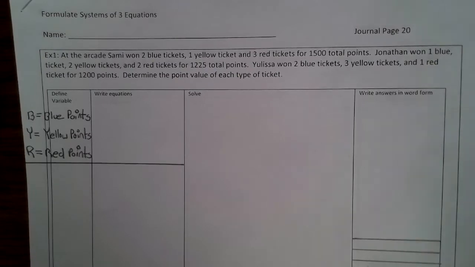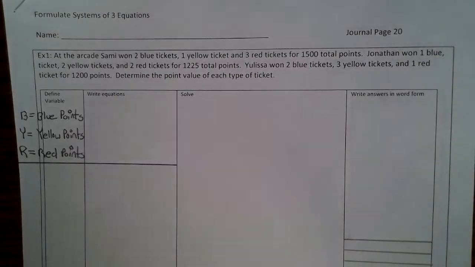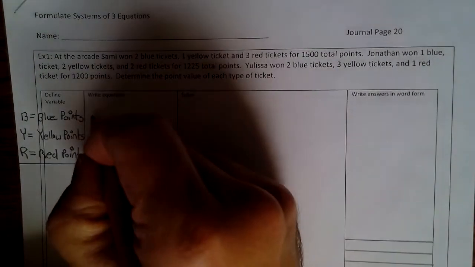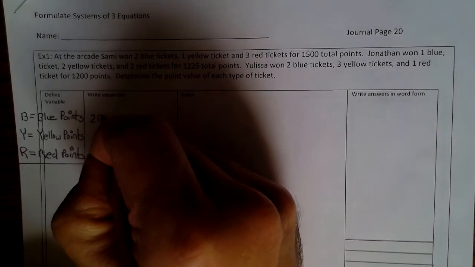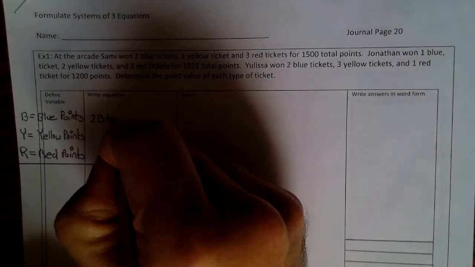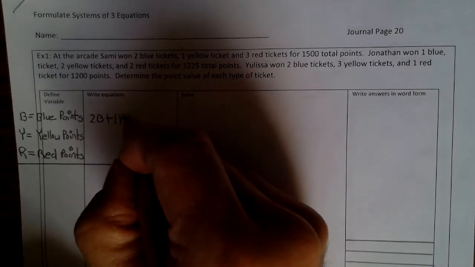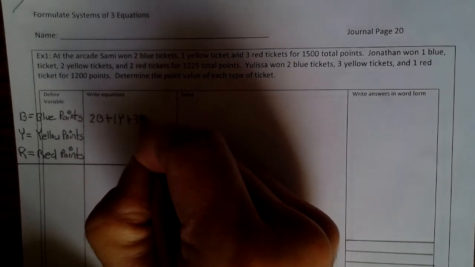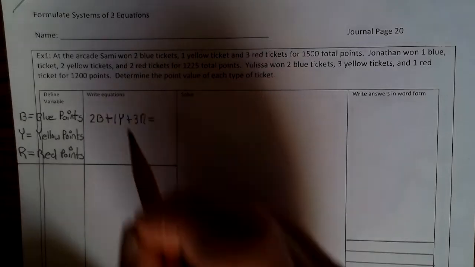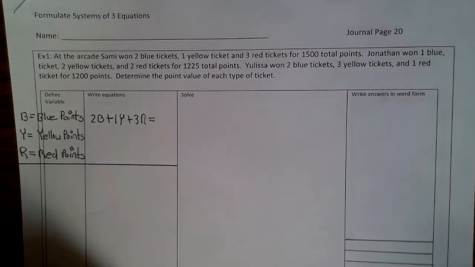After we get focused a little bit. All right. Now it says at the arcade, Sammy won 2 blue tickets. So it's 2B plus 1 yellow plus 3R equals 1,500 points.